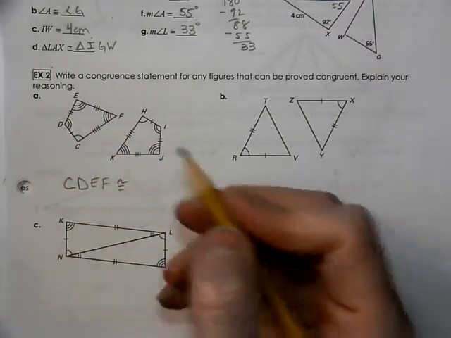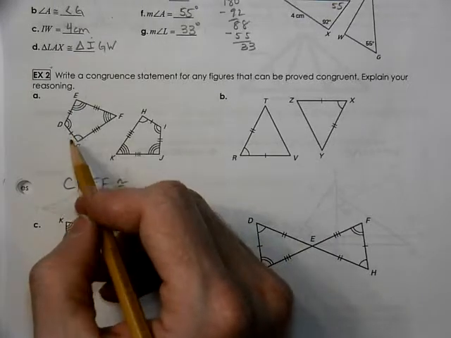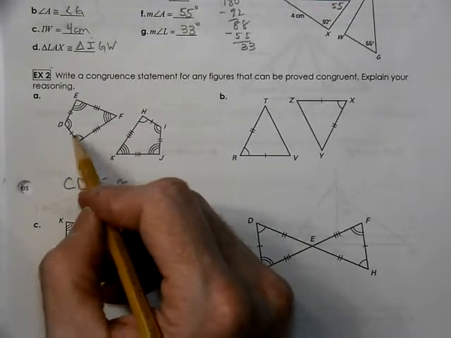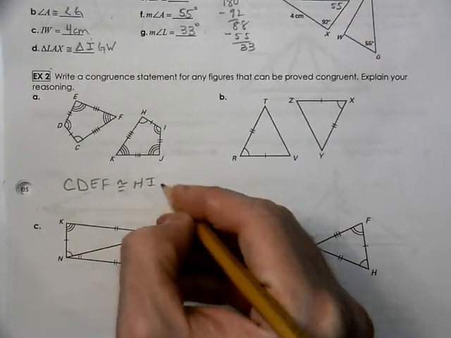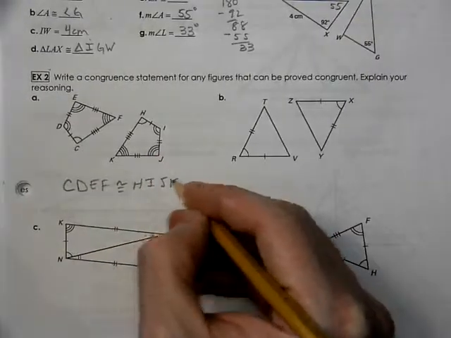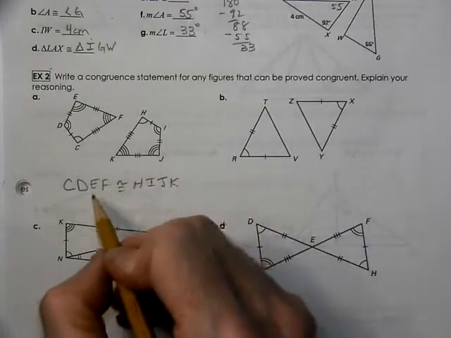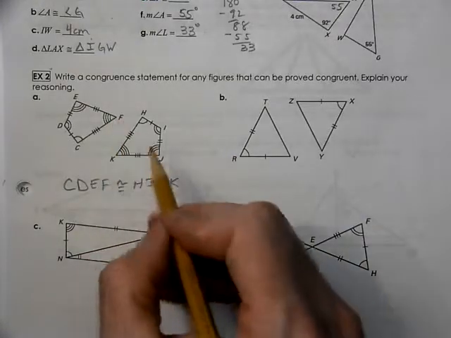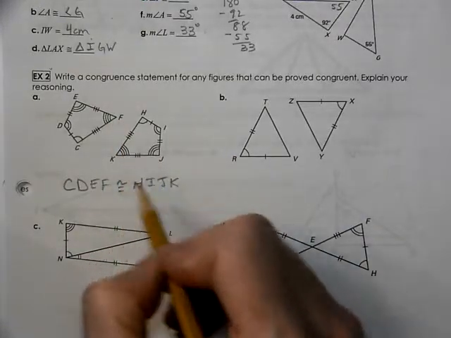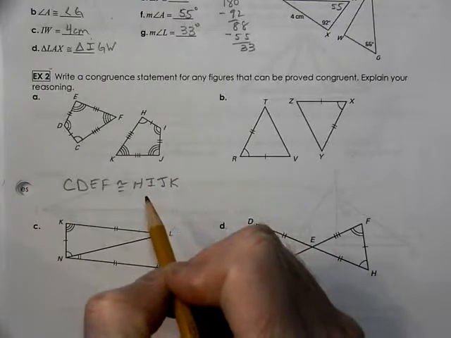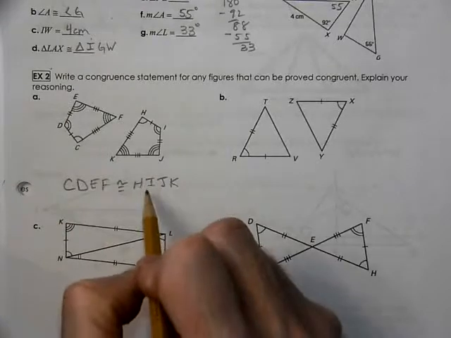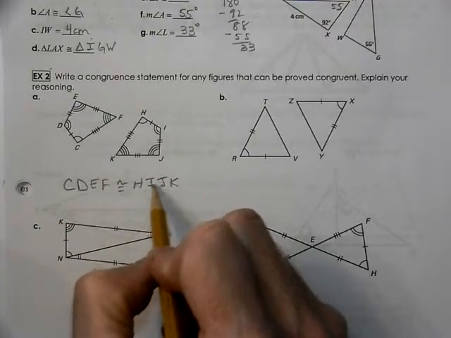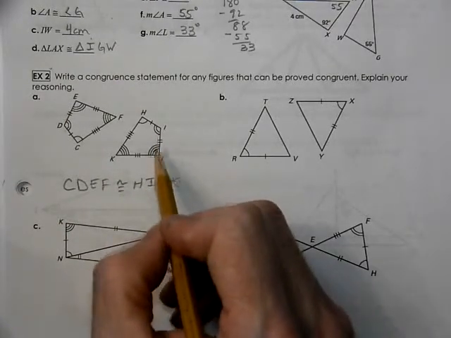That's going to be congruent. C has 1 tick mark, so it goes with H. And then I, J, K. The F has 4 tick marks. The K has 4 tick marks. The 2 middle letters, D and E, have 2 tick marks. IJ also has 2 tick marks.